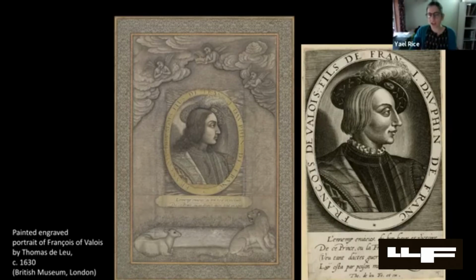He uses some tints. There's a pink color to the lips and a flesh color to the face, but he actually maintains the somewhat monochromatic appearance of the print.